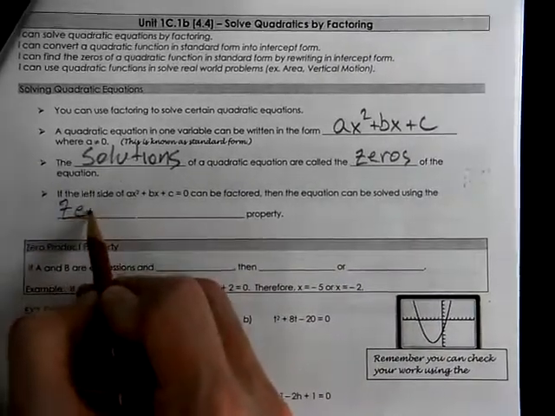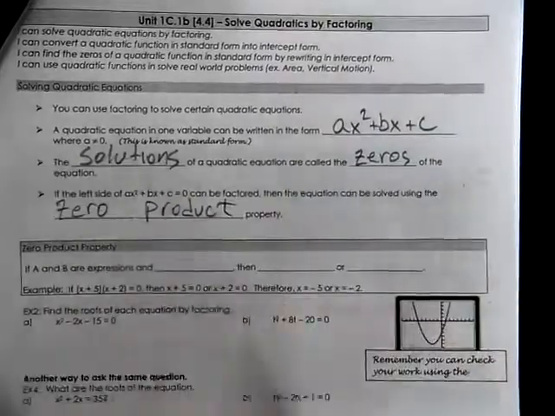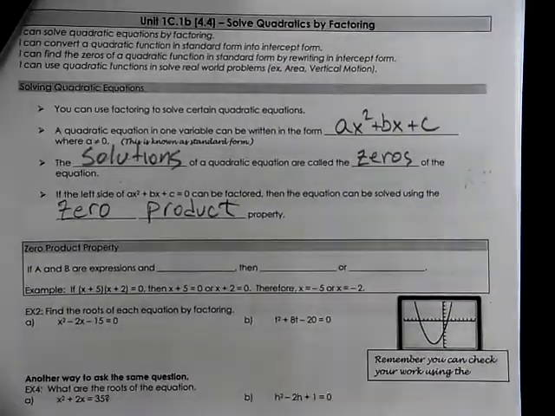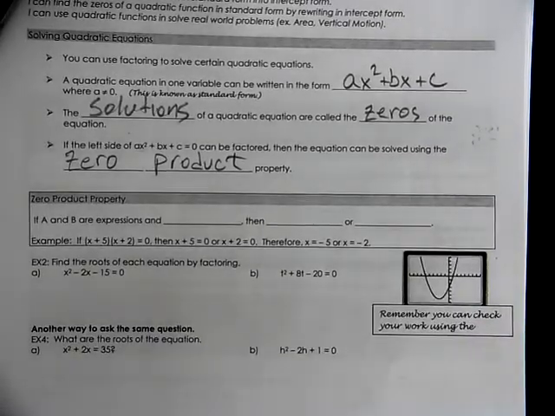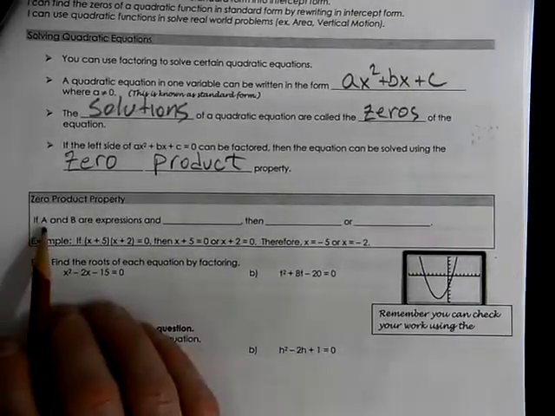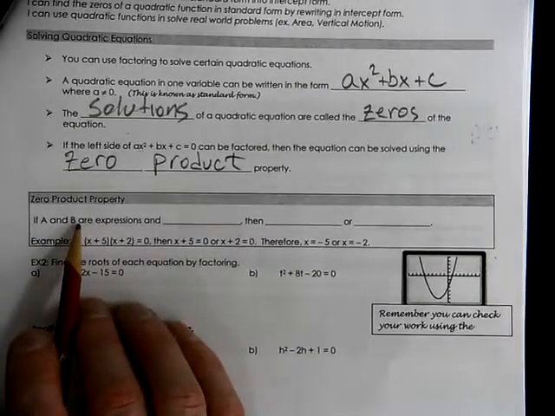using the zero product property. So what is the zero product property? If you have two terms, A and B, so think about two numbers in your head.